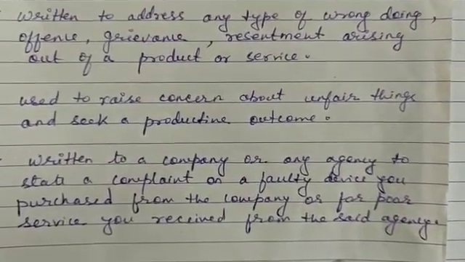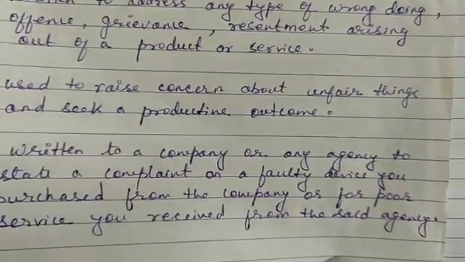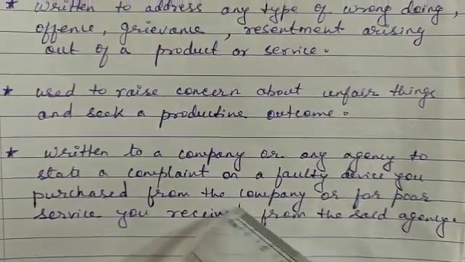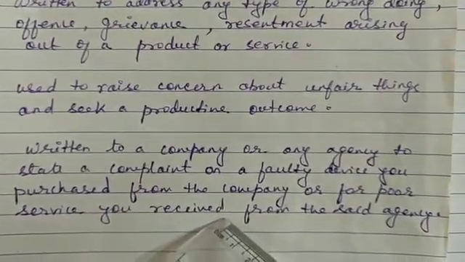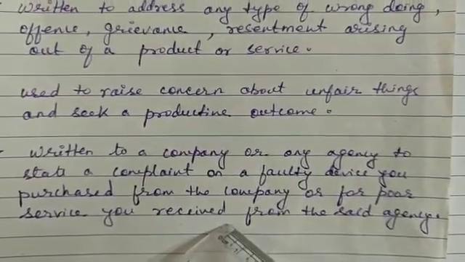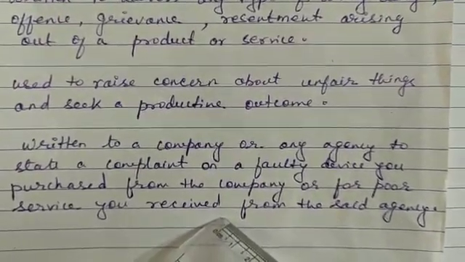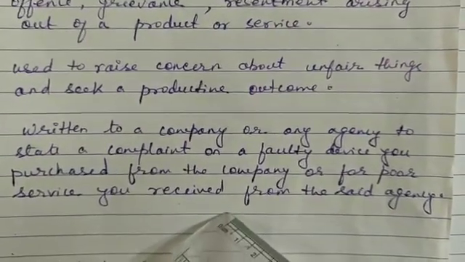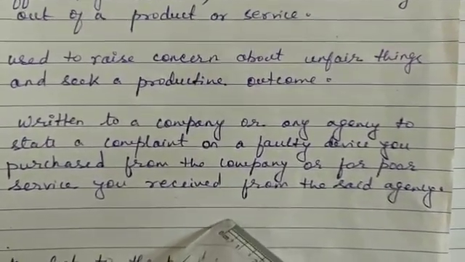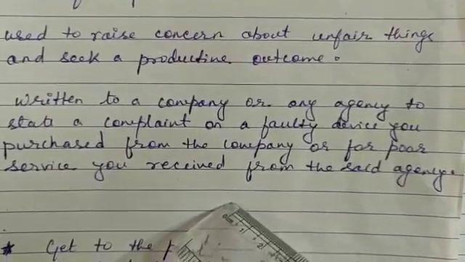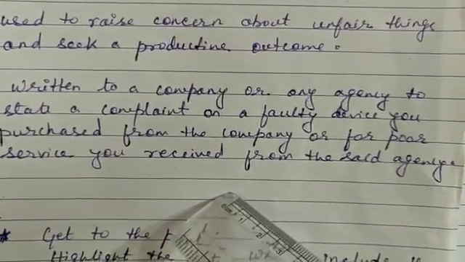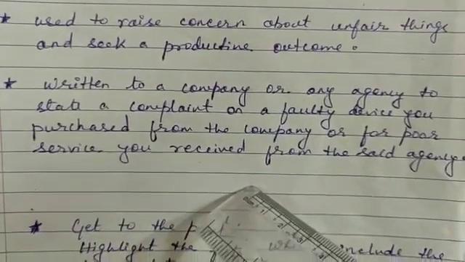It is written by a customer to an organization complaining about a certain product or service. It is written to a company or any agency to state a complaint on a faulty device you purchased from the company or of a poor service you received from the said agency. When writing a complaint letter, ensure you address the relevant authority.